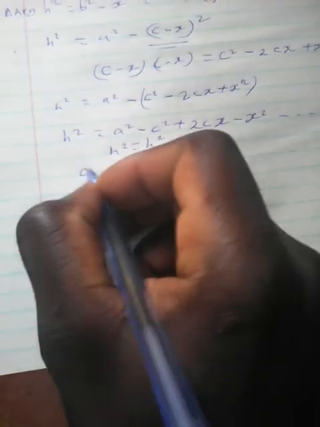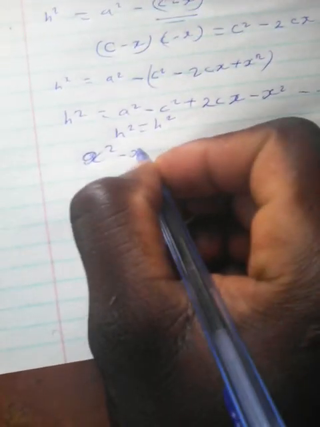The first h squared will be b squared minus x squared, which is equal to this one. Now the second equation is saying a squared minus c squared plus 2cx, then minus x squared. This one is 2cx, the way it is now. So up to there, you can start working out.